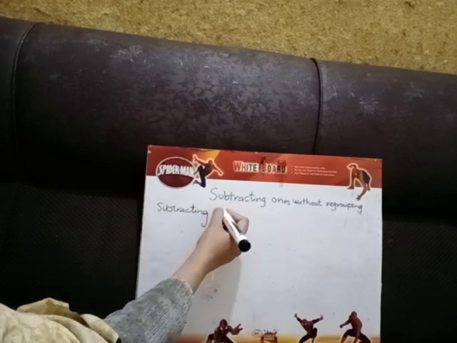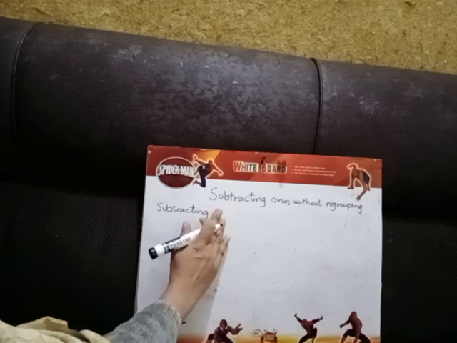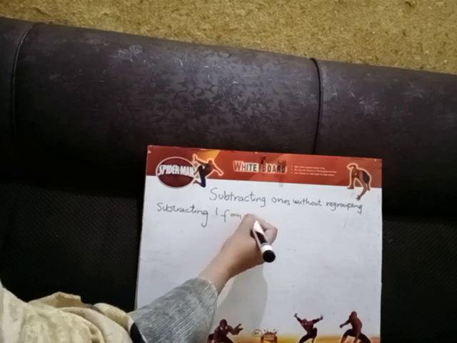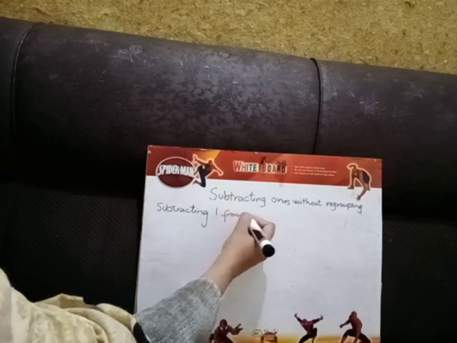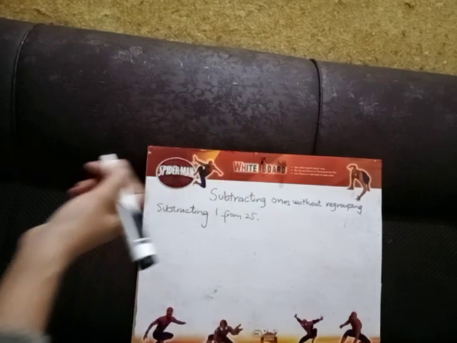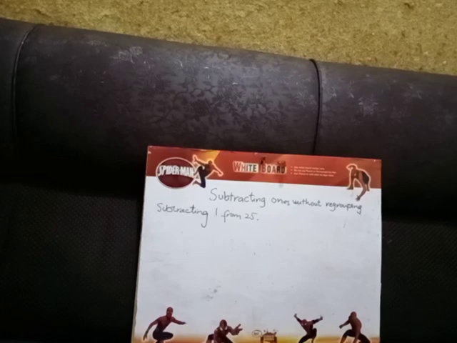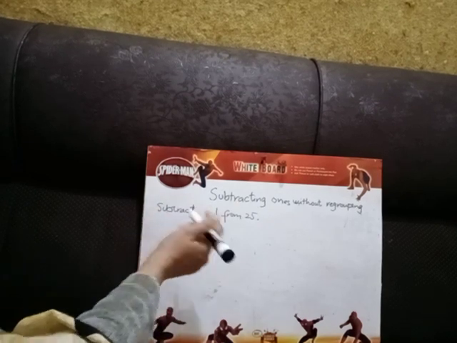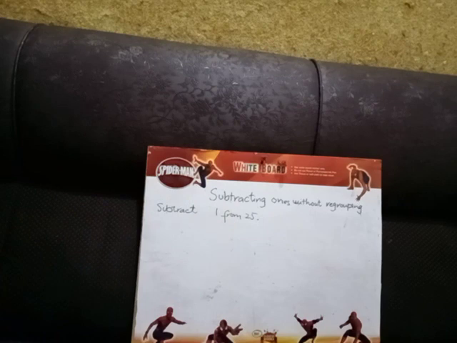Let's start from the very first number, like subtracting 1 from 25. Like I have written here, subtract 1 from 25.